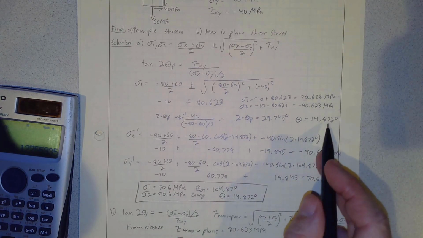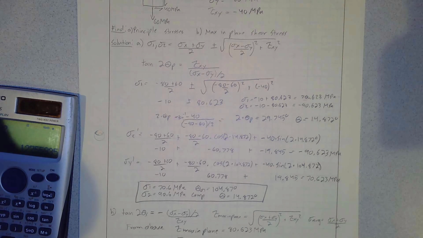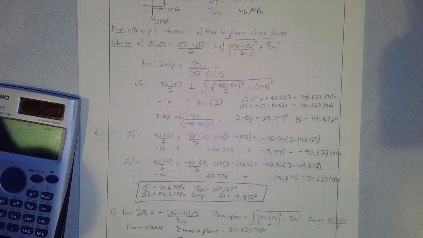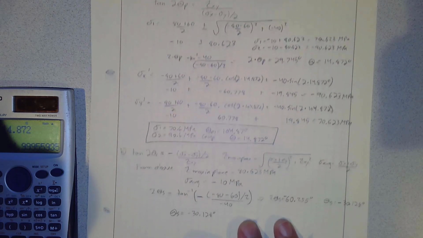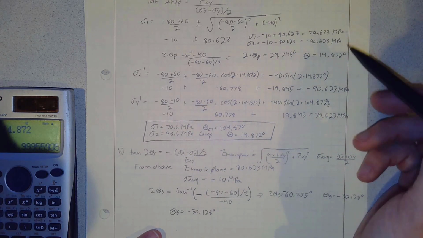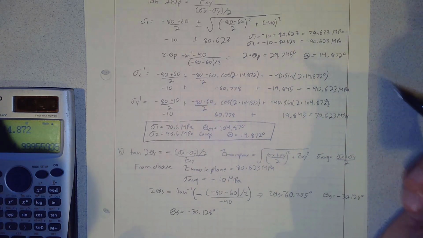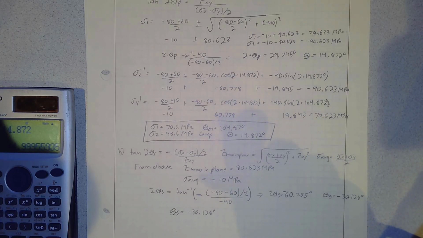If you look at those two numbers, hopefully you're seeing that if we add those together, we're probably going to get 45 degrees. So let's take minus 14.872 just to get the magnitude right. And yeah, that's 45 degrees. So this just shows us that the max in-plane shear stress is always on an orientation that's located 45 degrees off of the principal stresses. And again, when we get into Mohr's circle, all of that becomes really clear visually.